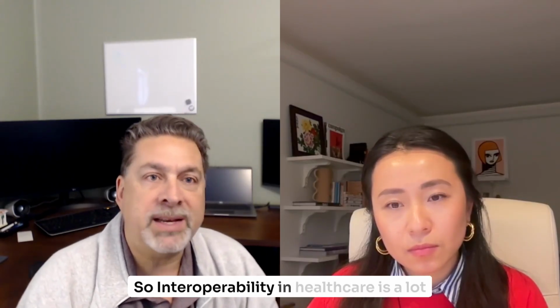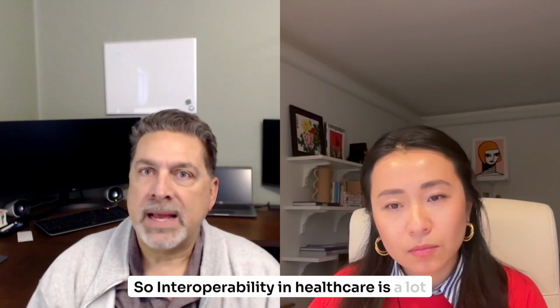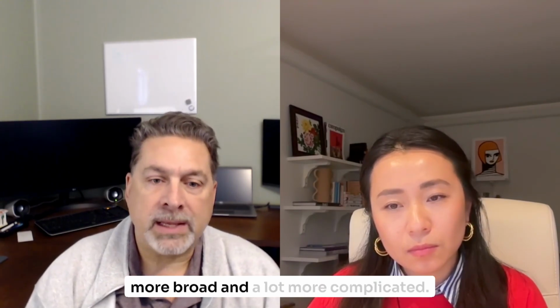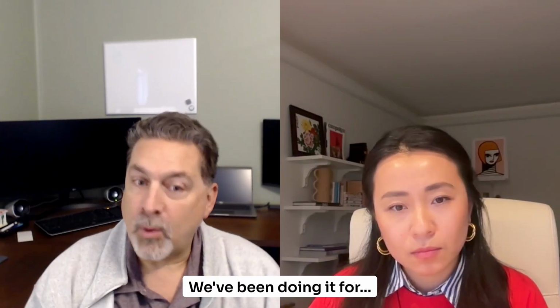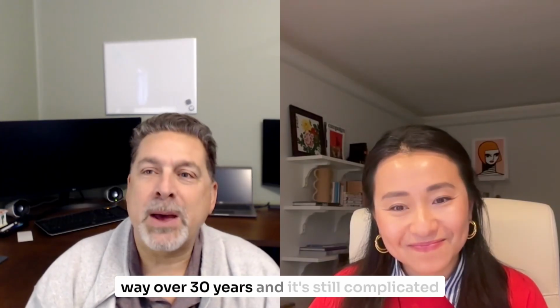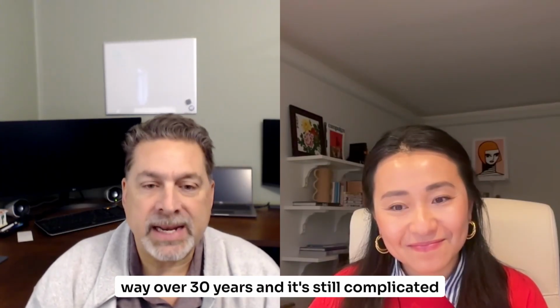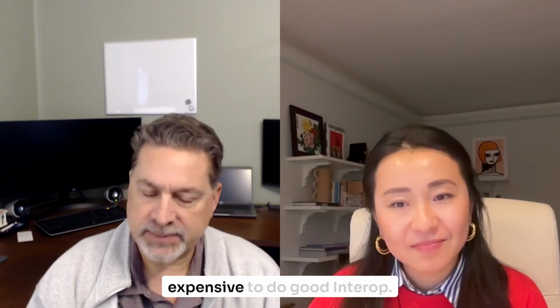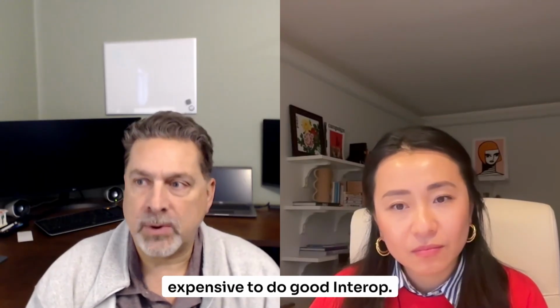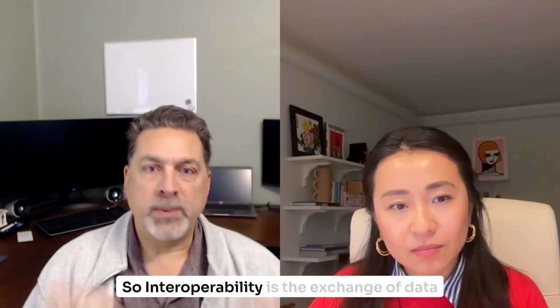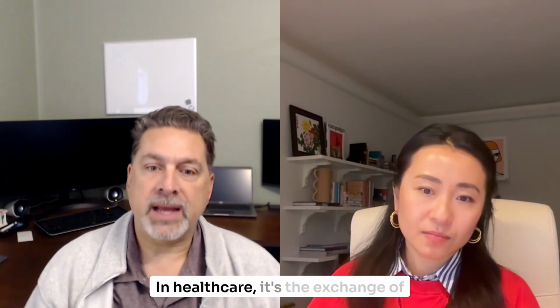So interoperability in healthcare is a lot more broad and a lot more complicated. We've been doing it for way over 30 years, and it's still complicated and difficult and time consuming and expensive to do good interop. So interoperability is the exchange of data between systems. In healthcare, it's the exchange of healthcare data between systems.